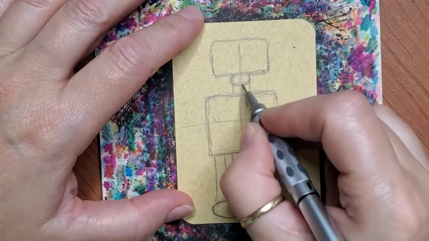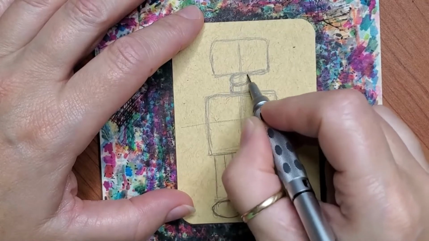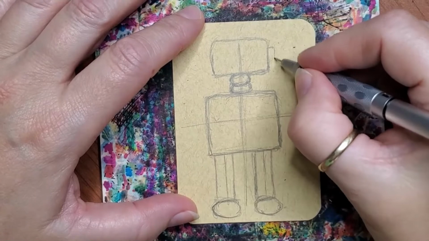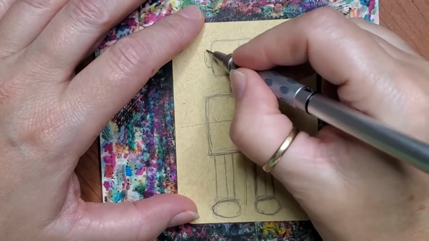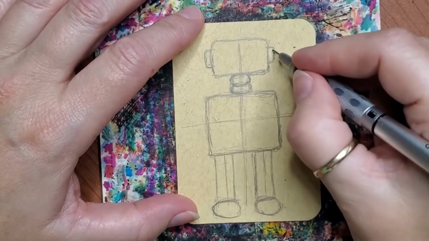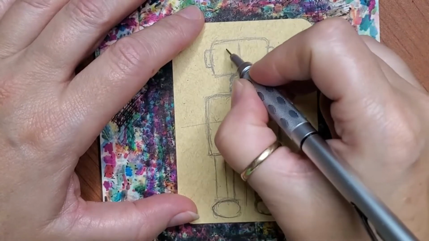And then I might put some little oval shapes down here for the neck. You might put a couple rectangles off to the side that look like ears, or maybe these are lit up. Maybe these are glowing.